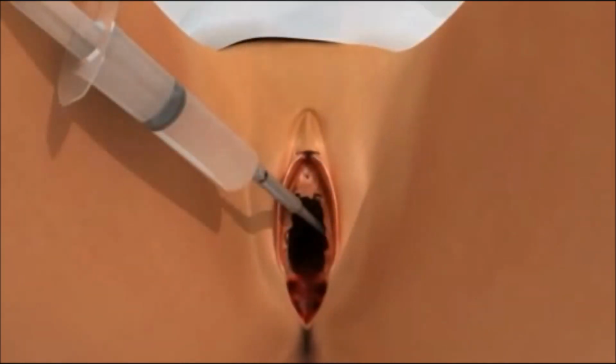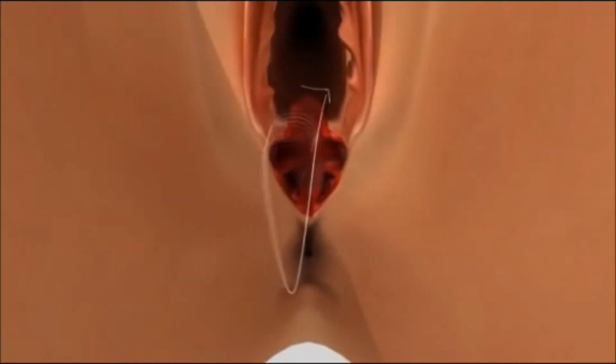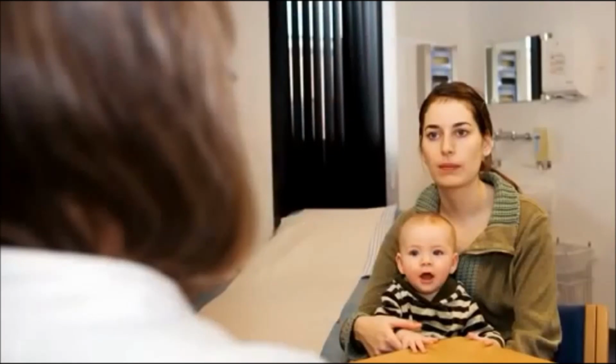You can learn about effective methods of applying local infiltration or a pudendal block. We will demonstrate two different suture techniques. This animation will show you the continuous method in accordance with evidence-based guidelines from the Royal College of Obstetrics and Gynecology. Suturing, using a mixed suturing technique which may be relevant in the case of complex lacerations. There is a follow-up section about the healing, recovery, and treatment of possible complications.